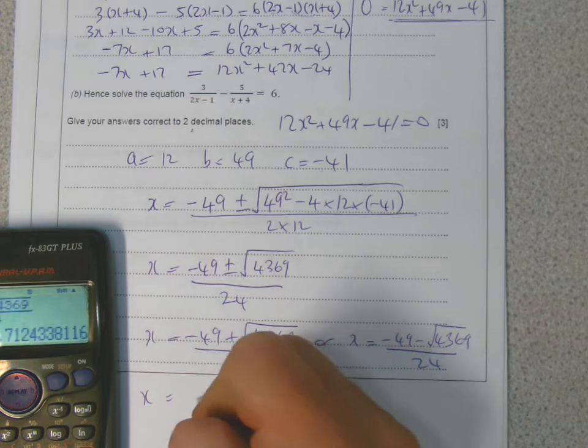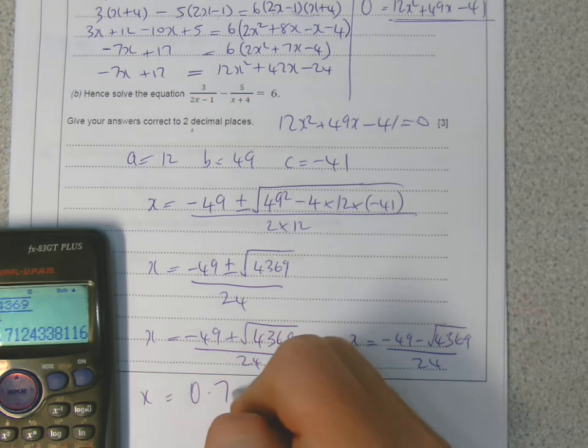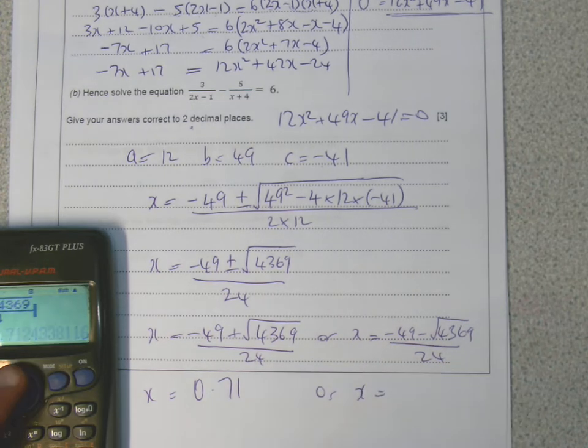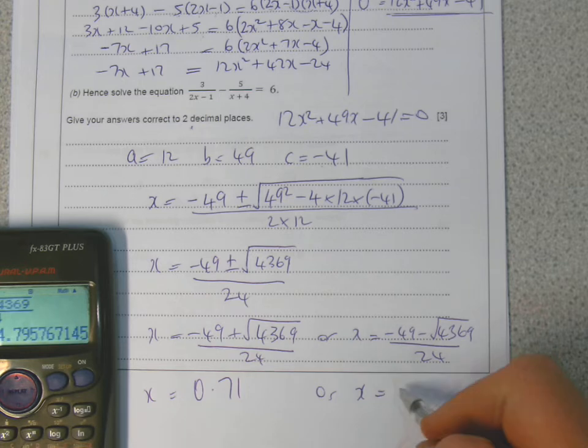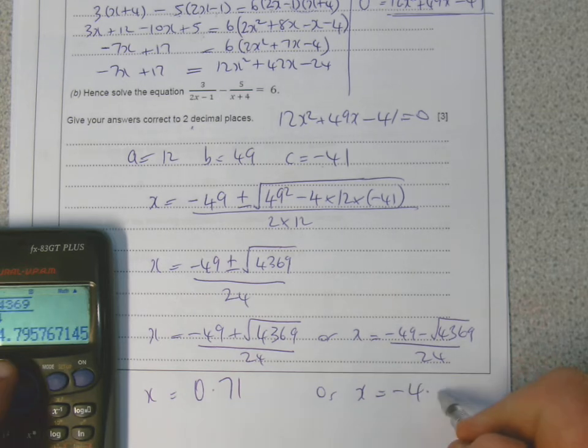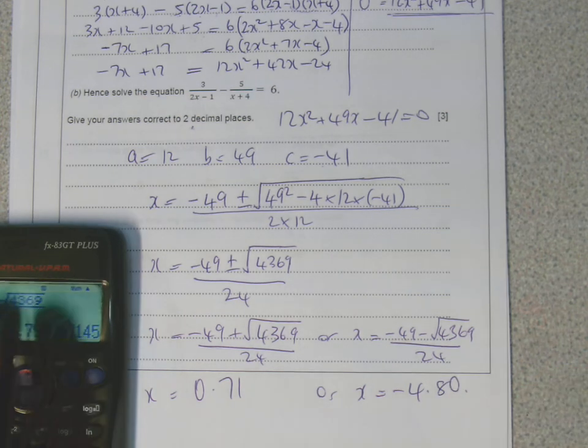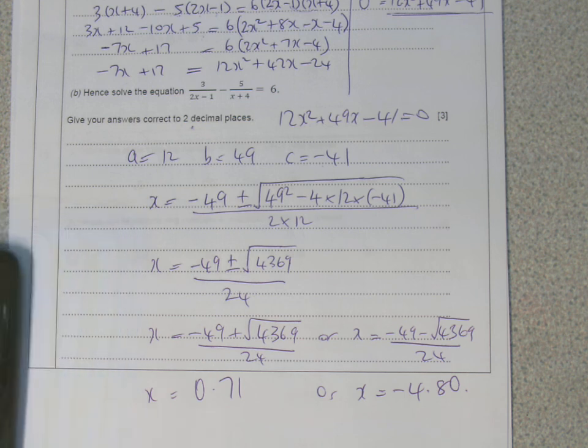I get 0.71, or x will equal, this time to 2 decimal places, minus 4.795, so that'll be minus 4.80 to 2 decimal places. We're done.